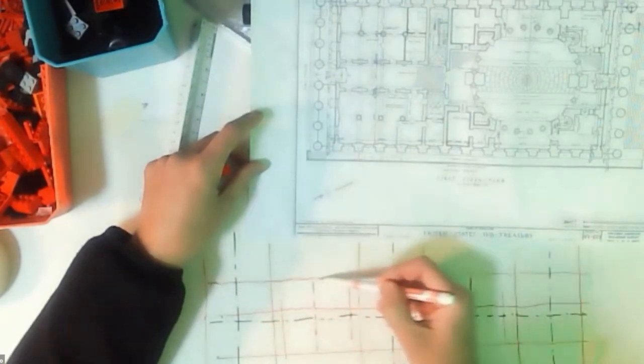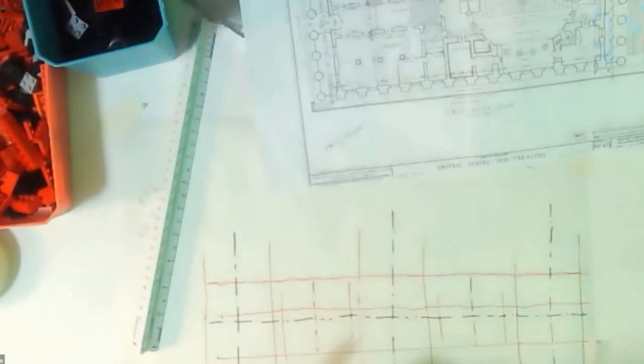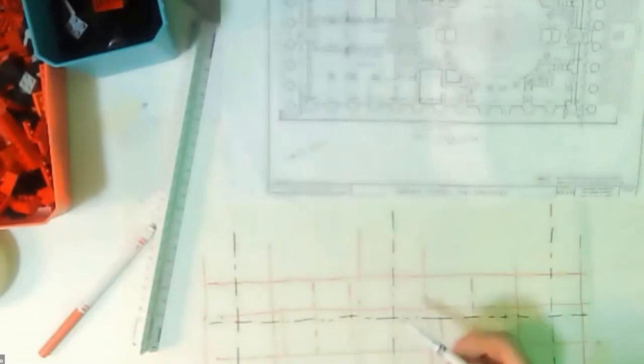And then this line is the line of the inside edge of the wall. Now I got a lot of lines over here, right? It might be a little bit confusing, but that's okay as long as I'm consistent about what I'm drawing. So let's start the center column here. Once I have the center column located and I have all these construction lines, now I could go back in with my darker pencil to darken these lines out to make them more apparent.